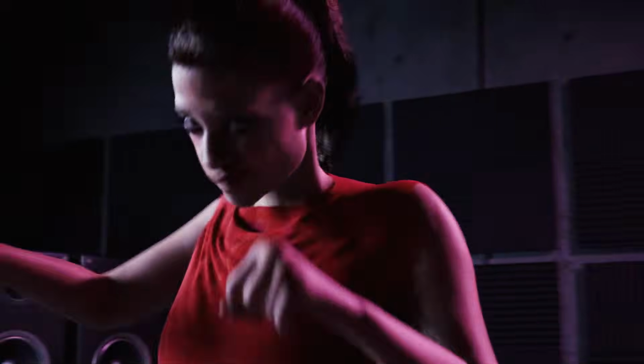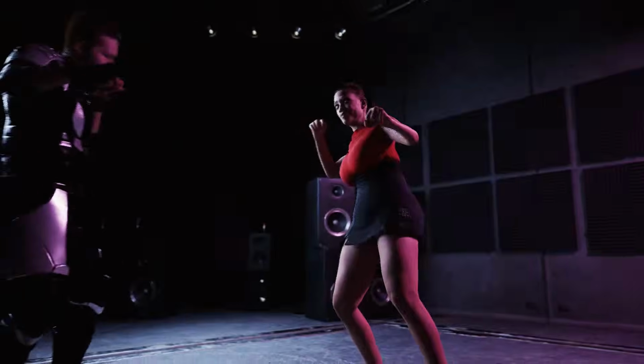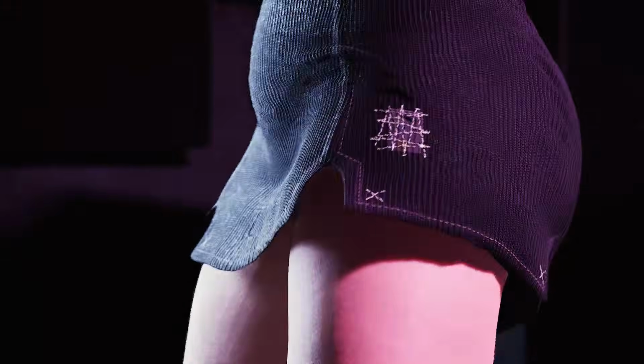Rokoko makes it look like magic. Rokoko makes it look like magic. Rokoko makes it look like magic.